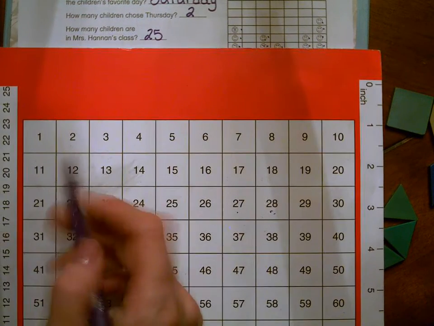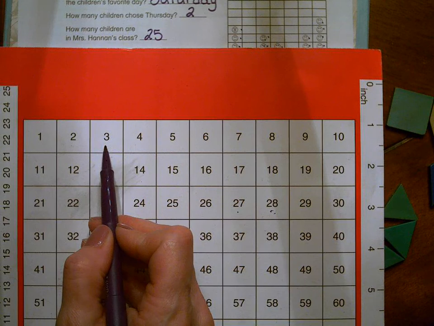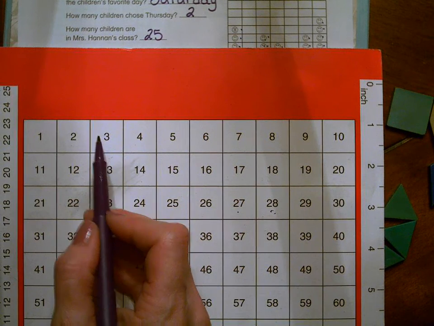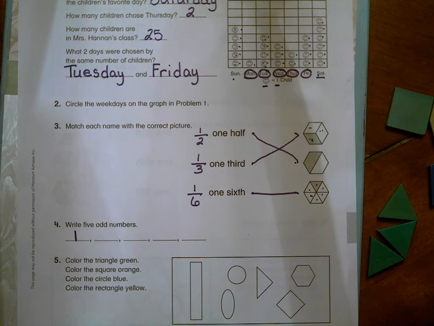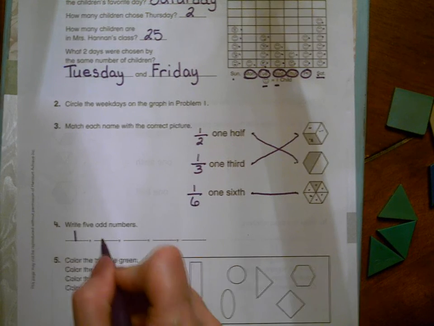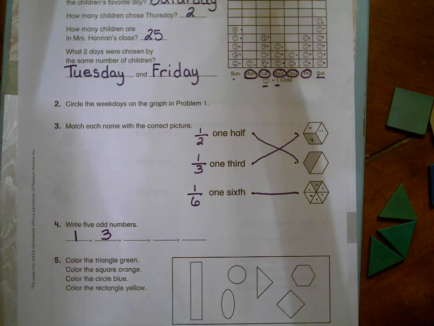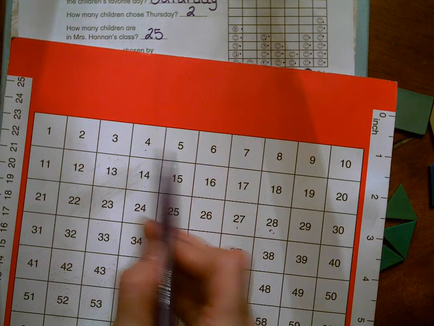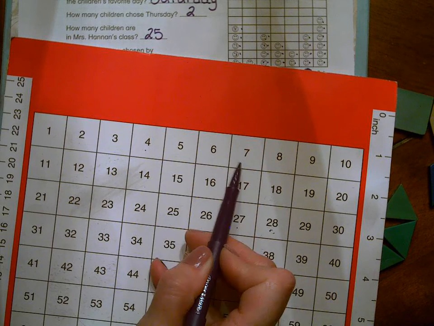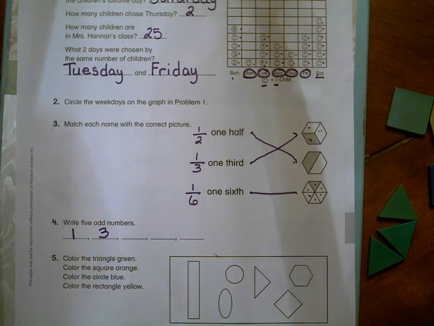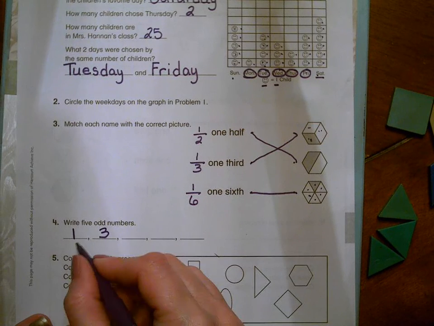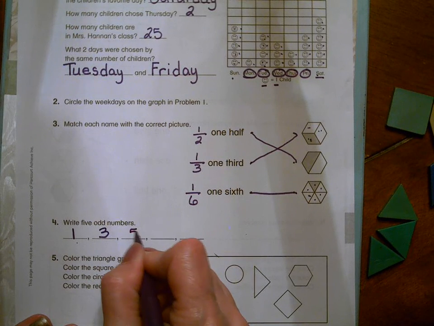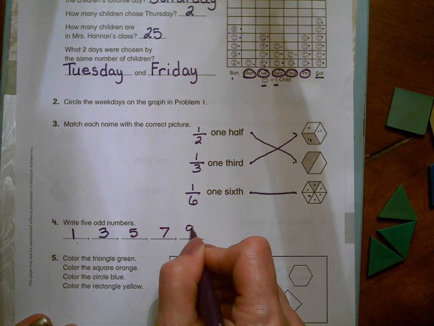All right, let's look at another odd number. 3. If I had 3 M&Ms and I split them with my friend, I would get 2 and my friend would only have 1. Or maybe my friend would get 2 and I would only have 1. We would not be even. So 3. And if we keep looking, we know 4 is even, so 5 is odd, 6 is even, and 7 is odd. Let's continue to write. 1, 3, 5, 7, and then 9.